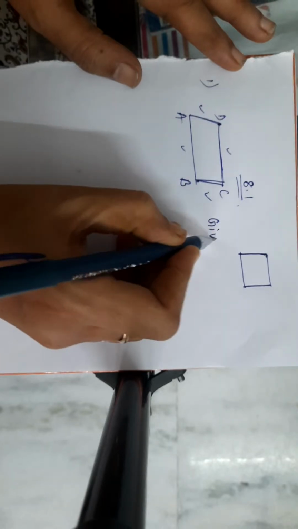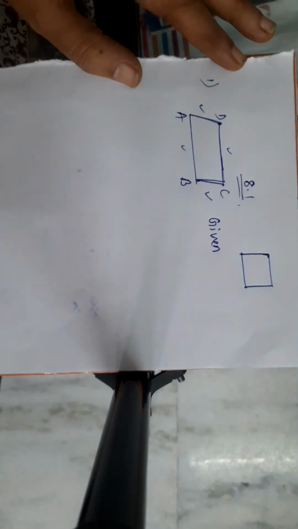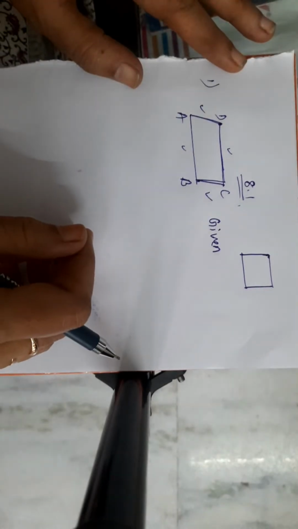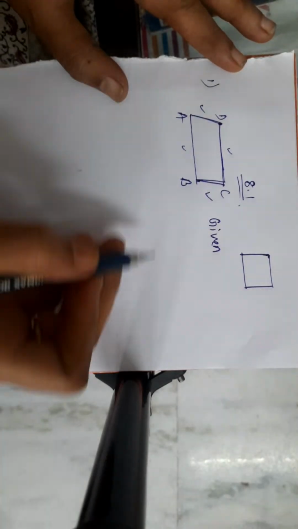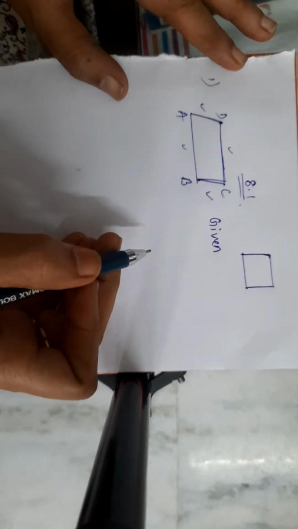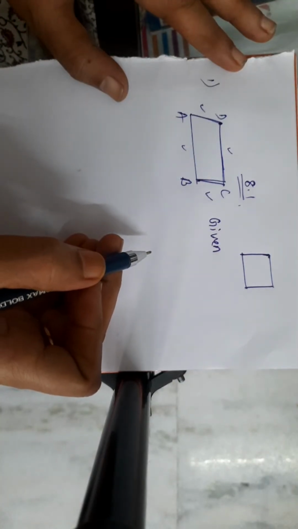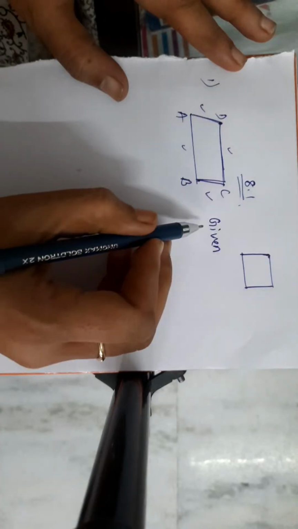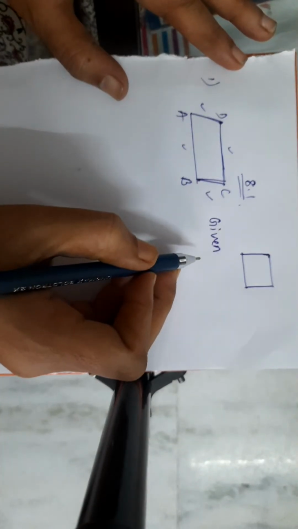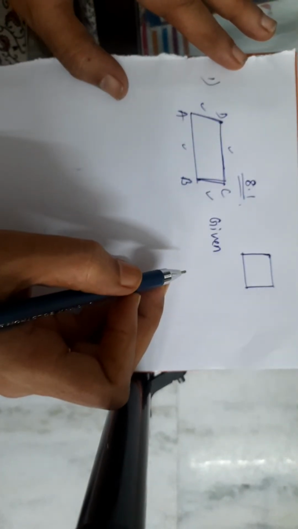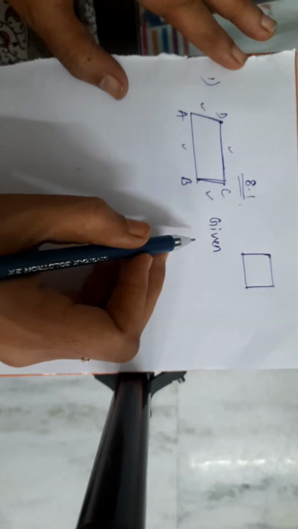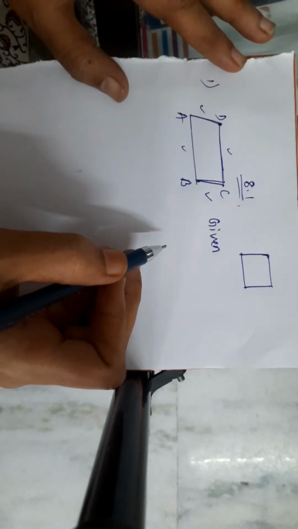Whenever you start chapters like 6, 7, 8, 9 or 10, which are based on geometry, you need to start with given and to prove, because even if your solution is wrong, everything you fill in from the question carries marks.